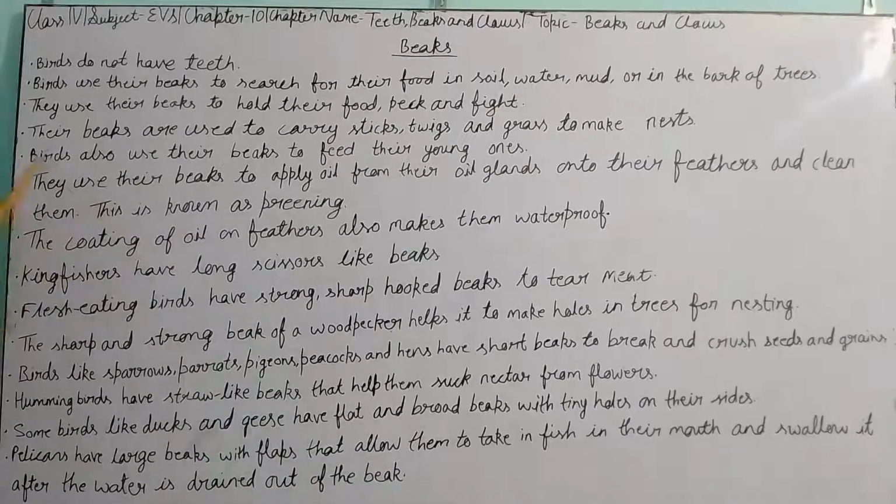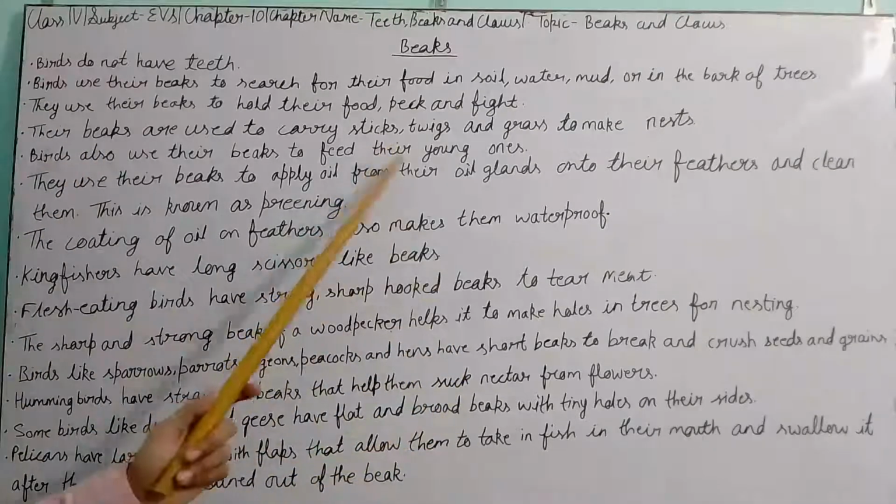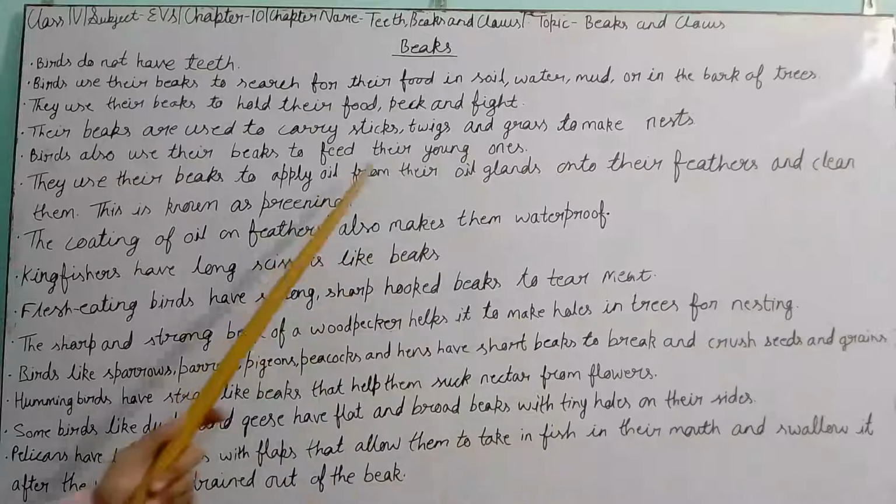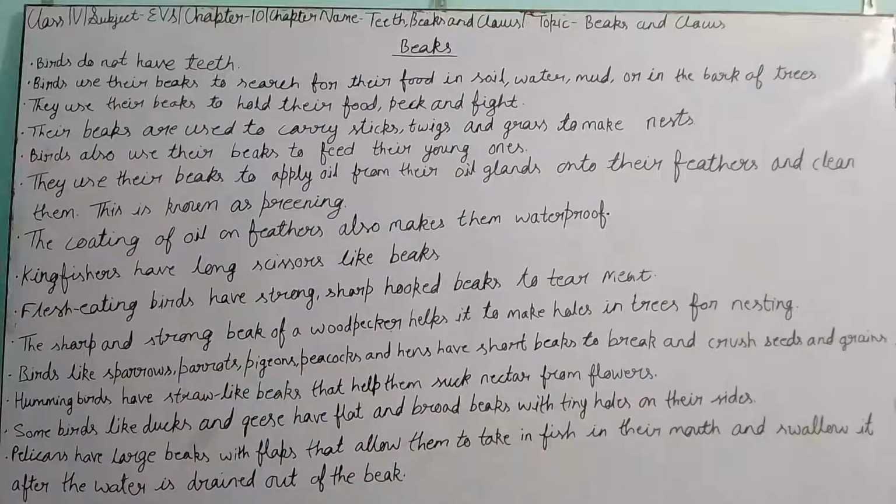Make it clear. Birds also use their beaks to feed their young ones. With the help of beaks, these birds put the food inside the mouth of their young ones. Since their young ones are not able to take the food by themselves, these birds help them to take the food easily.